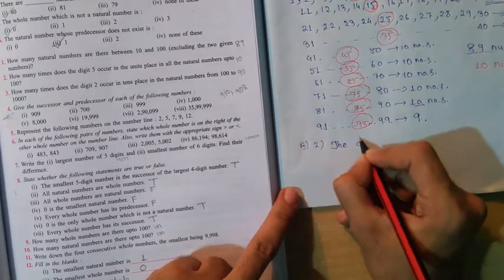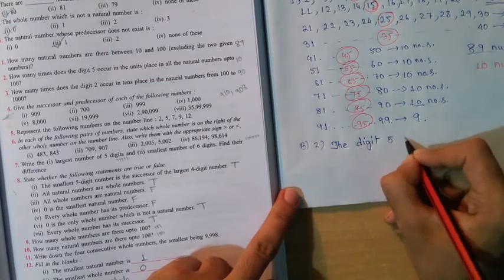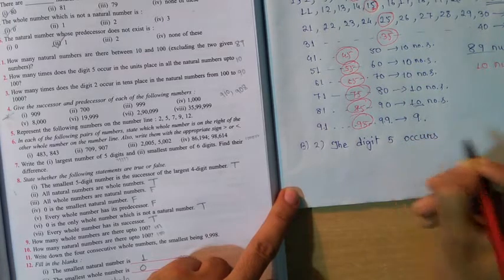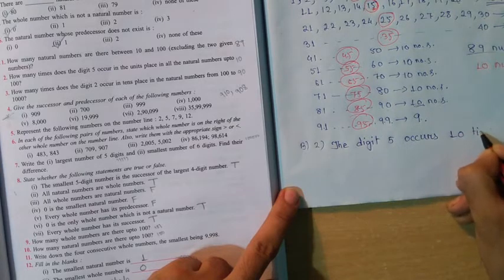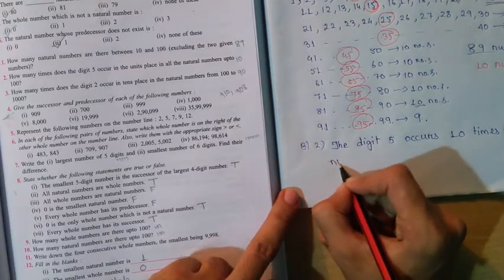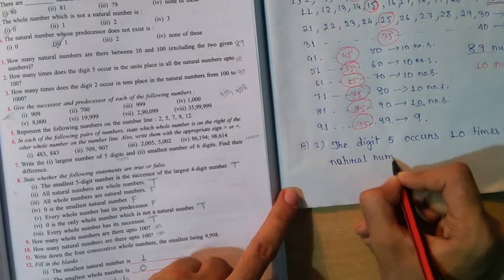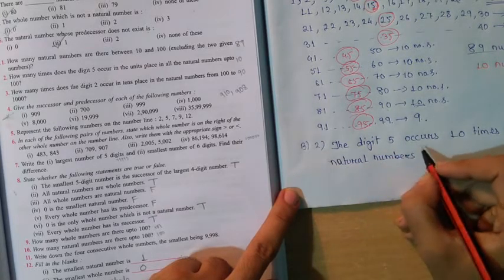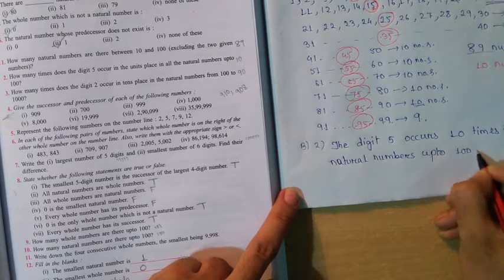The digit 5 occurs 10 times in all the natural numbers up to 100. All right.